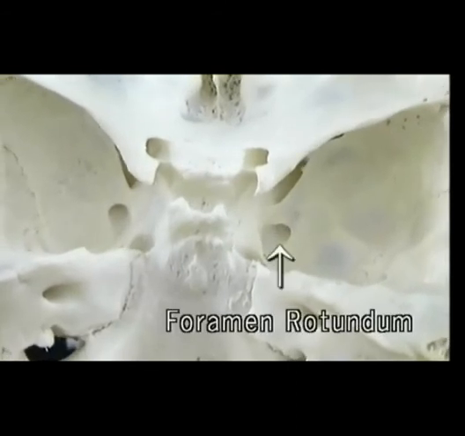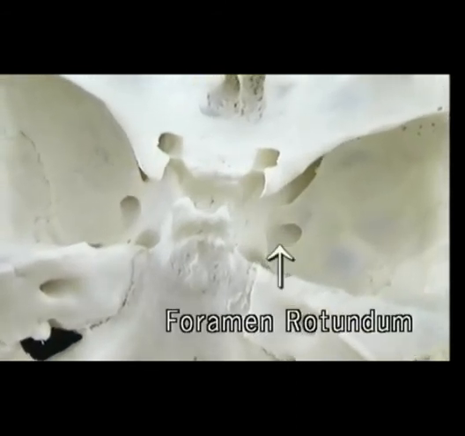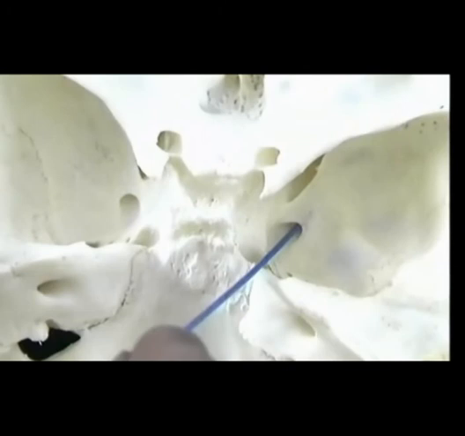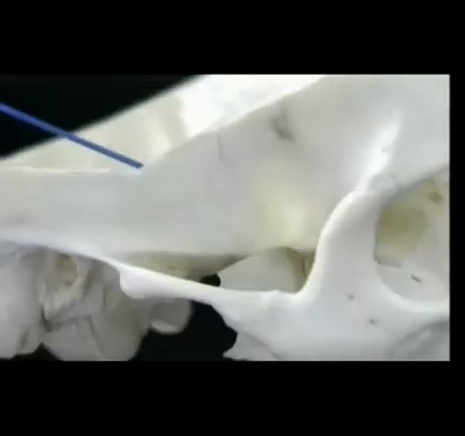Below and behind the medial end of the superior orbital fissure is this small round opening, the foramen rotundum. It is for the maxillary nerve. We'll put this pointer in the foramen rotundum and go round to the outside.